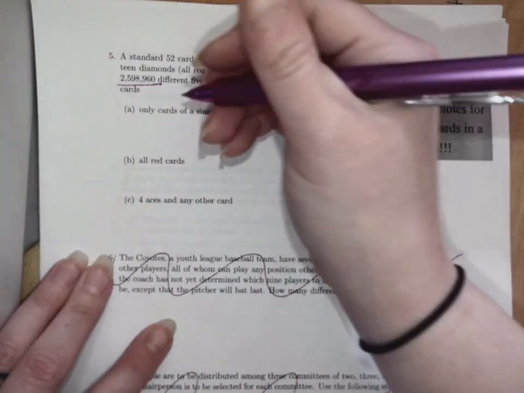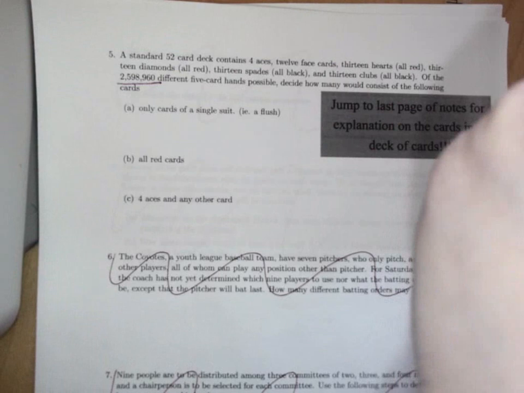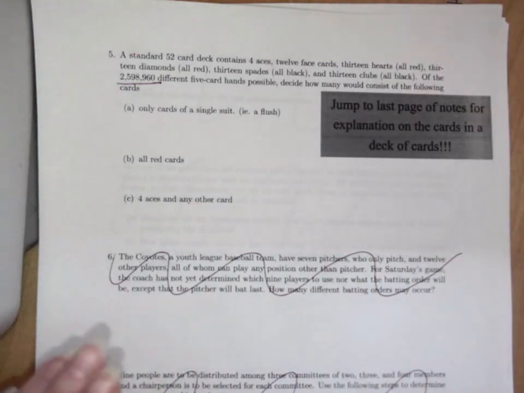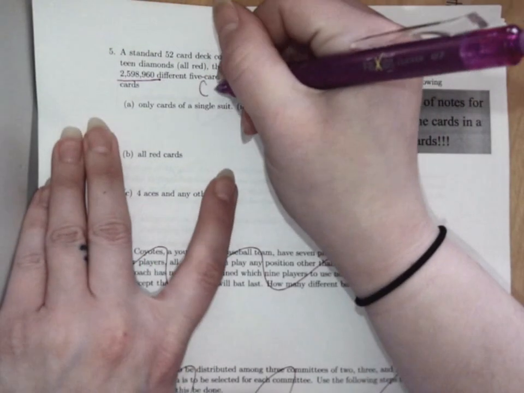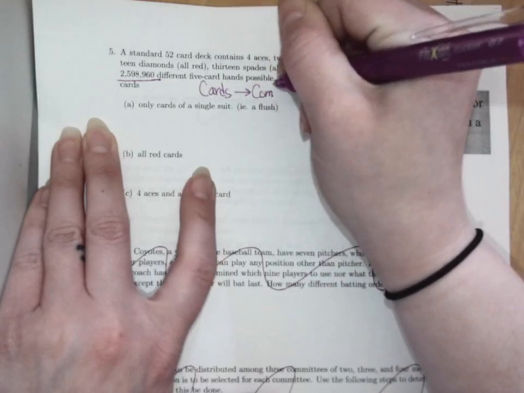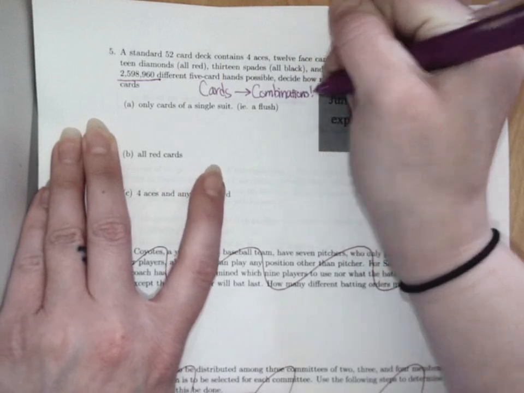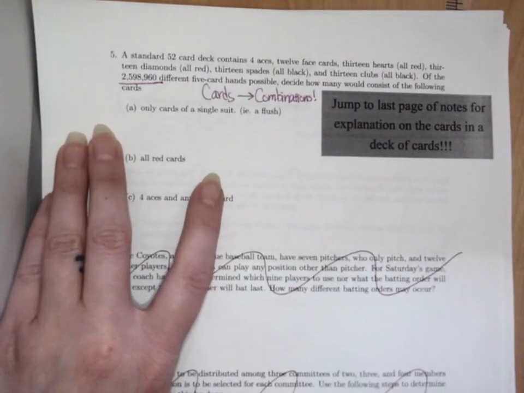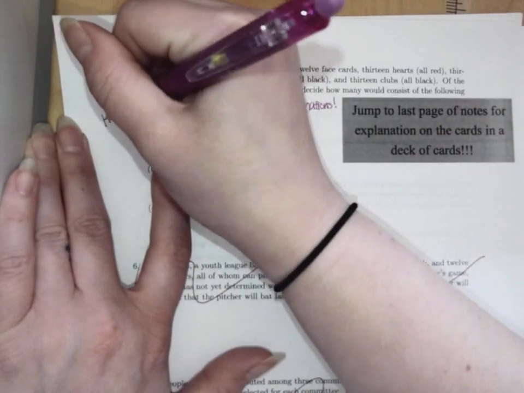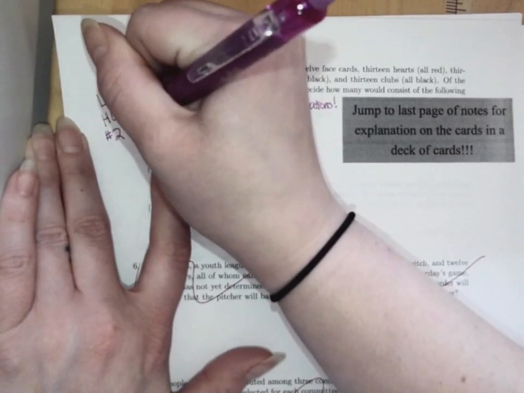Now, if you are using cards, you are going to be using combinations. So, cards means combinations because we do not care which order we get them. And also to help you guys, this one is like homework number 28.